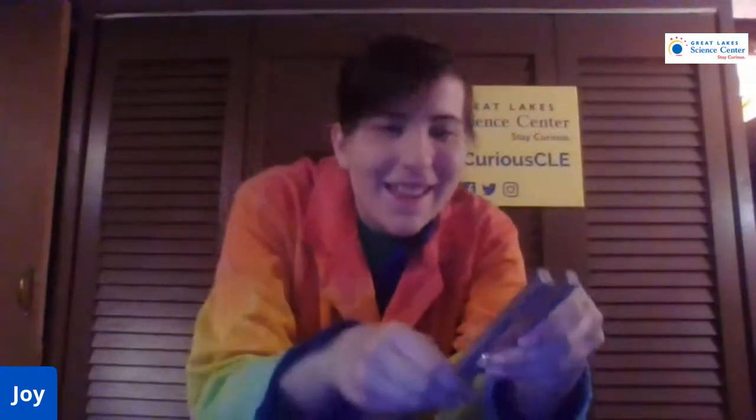So I have here, this is a tuning fork. Has anyone ever seen one of these before? Maybe in music class. Okay, I'm back. We're good. So this one is a G.